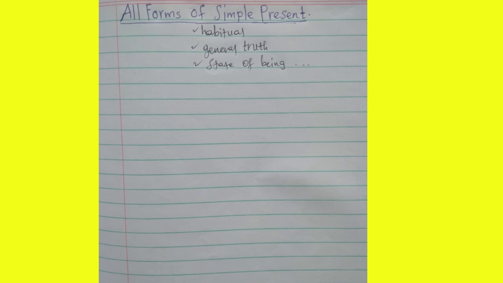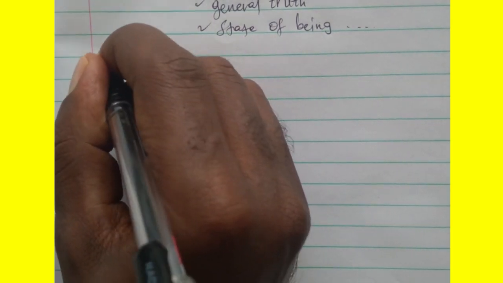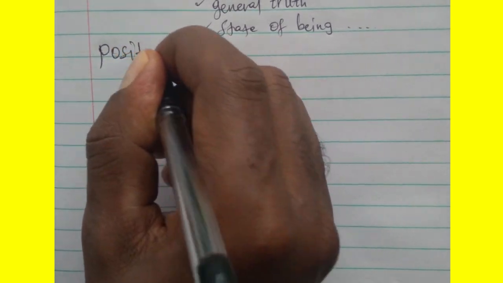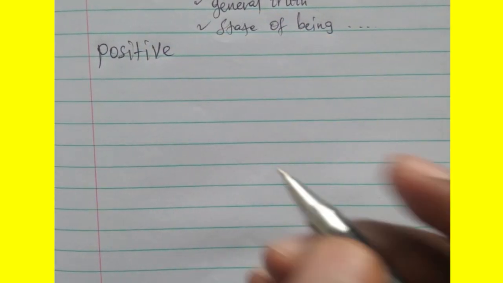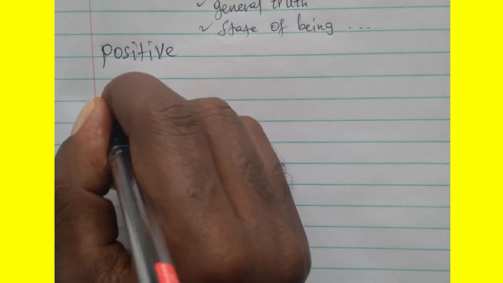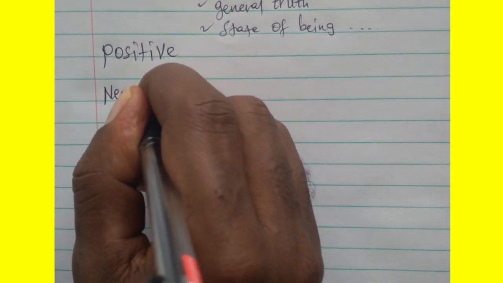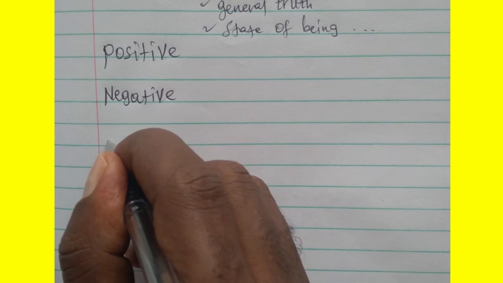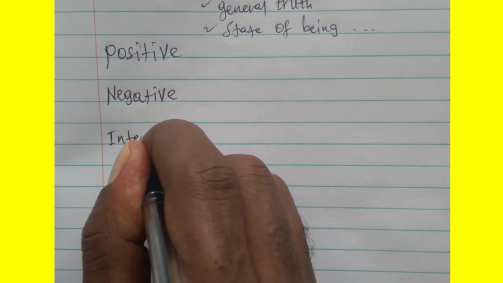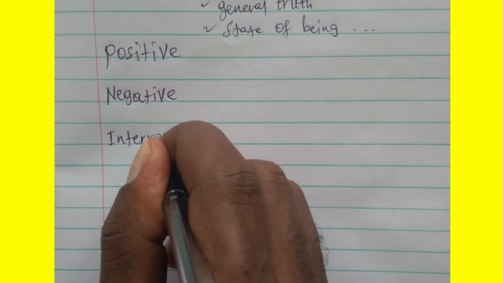So it has many kinds of uses. And in this lesson we are going to see all forms of simple present tense in positive sentence, negative sentence, and interrogative sentence.